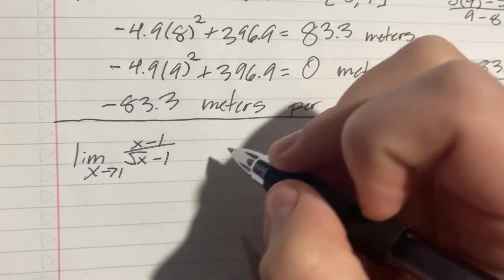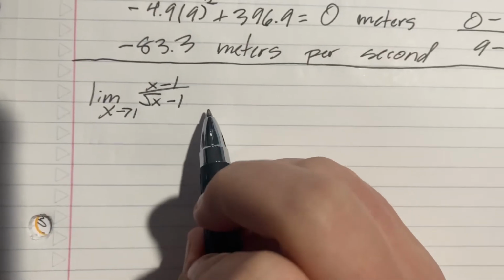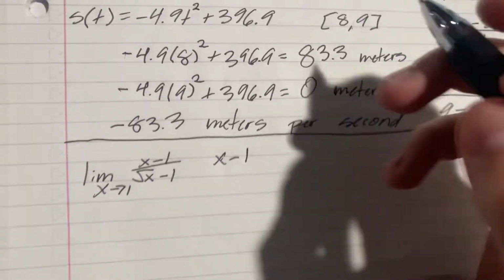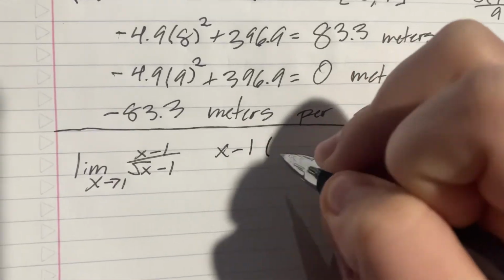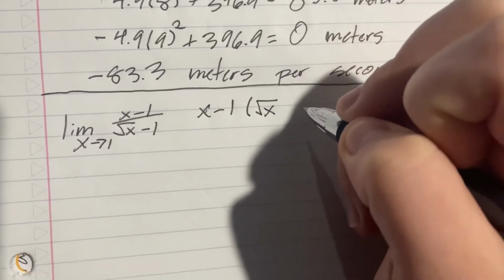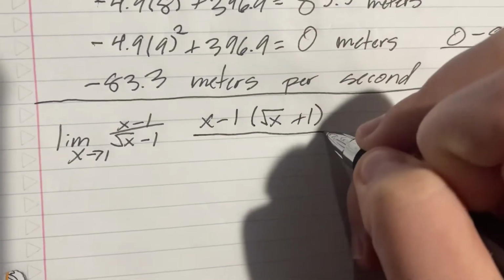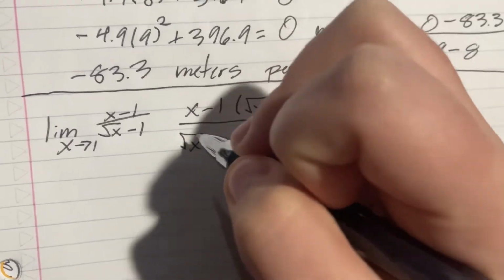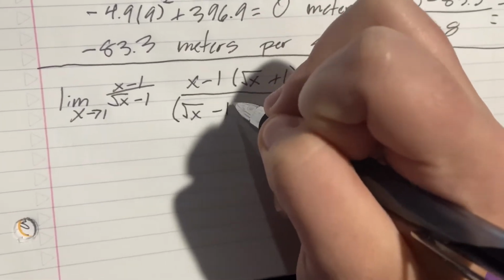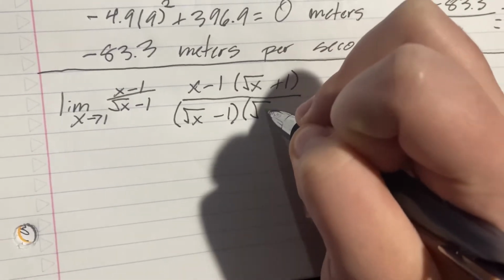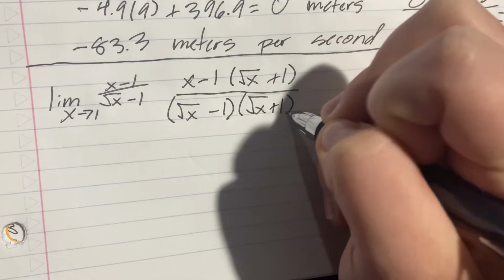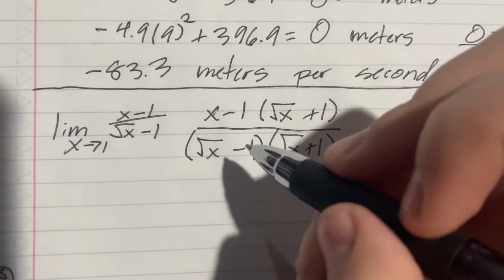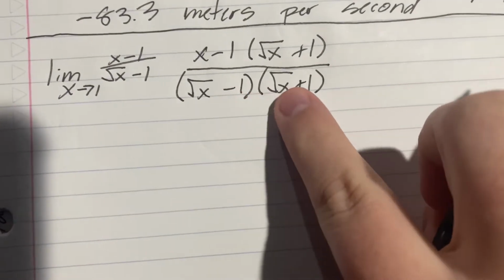So in order to do that, it would be the square root of x plus 1. So it would be x minus 1, and you do that to both the numerator and the denominator. So it would be x minus 1 times the parentheses square root x plus 1. And then in the bottom, you would do that again. So you would have the original square root x minus 1, and then multiply that by the conjugate square root x plus 1. So when we do this, we're trying to get rid of this. This is the real problem.